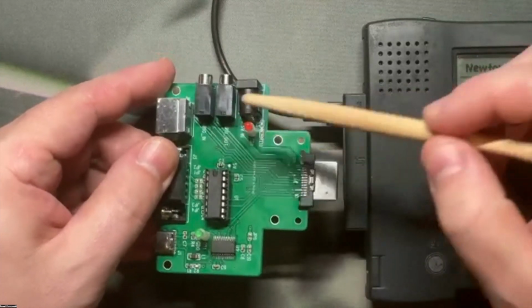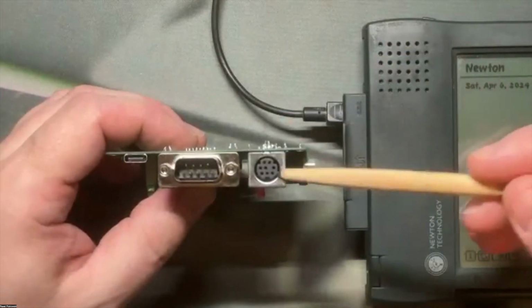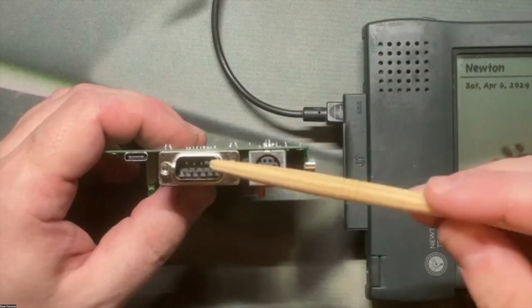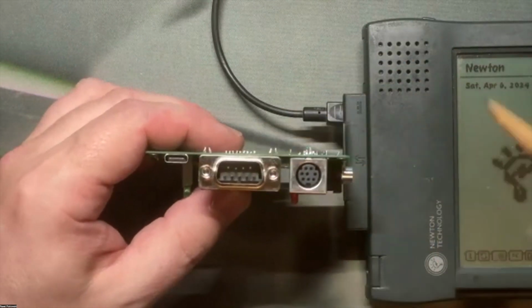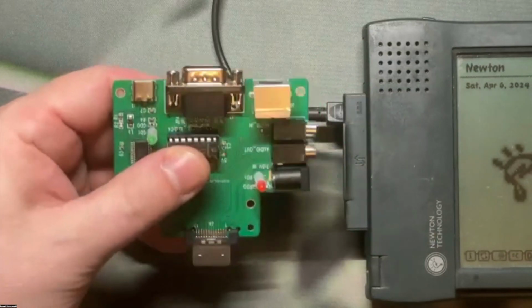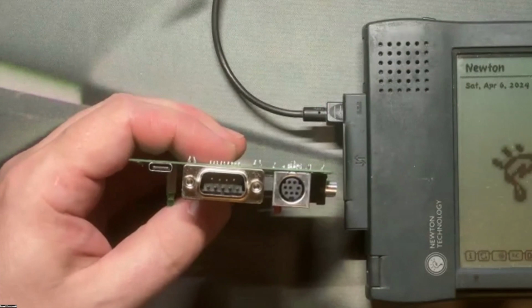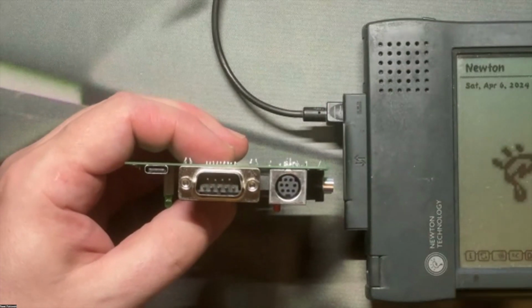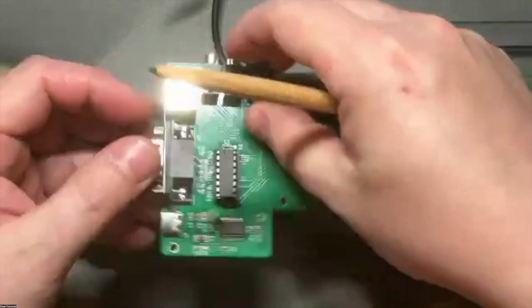And on the other side you have a standard PC serial port, and also USB-C, but as far as I understand it's just normal USB speed, obviously, but you can connect it to the computer.